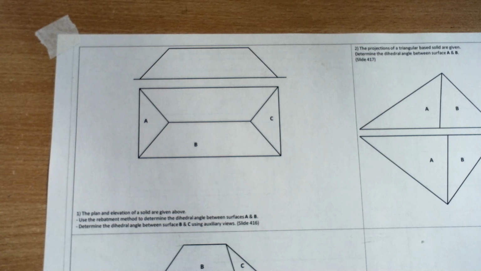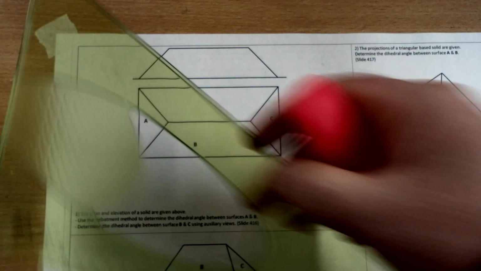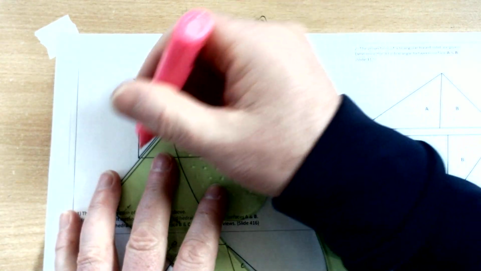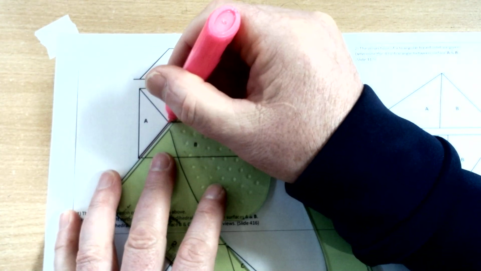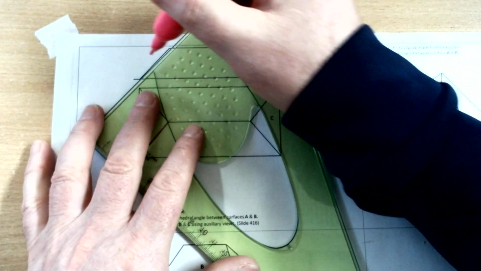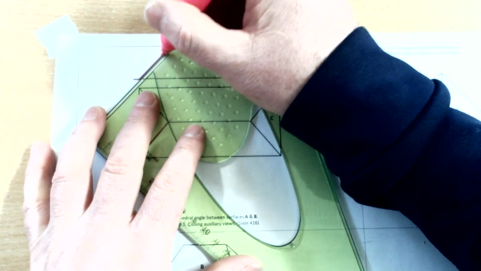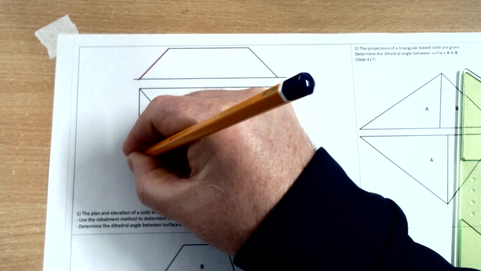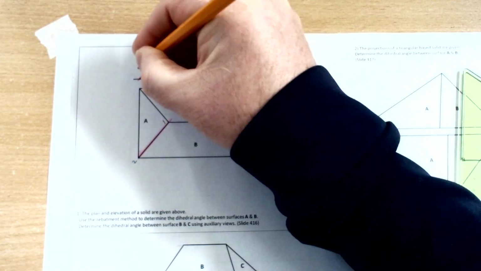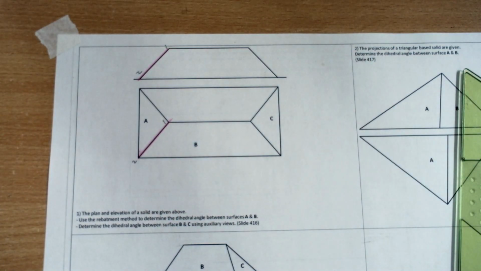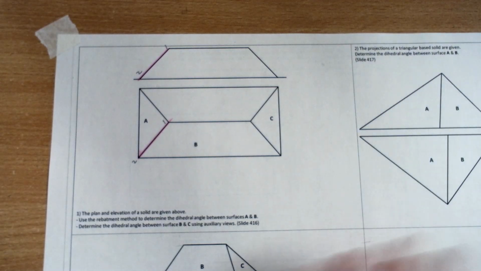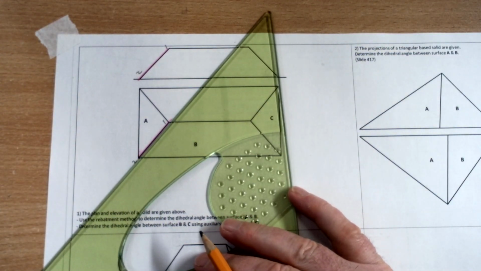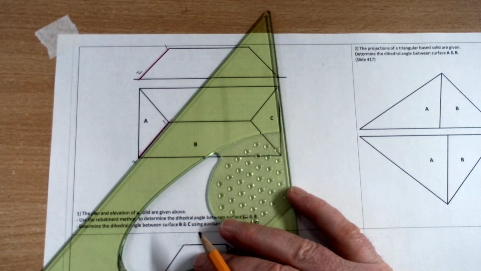So first thing I'll do, I'll colour in the line of intersection between A and B. That's the line of intersection in the plan, that's the line of intersection in the elevation. I'll give it some numbers, so I'll just go 1 and 2, 1 and 2. So the rebatment method involves taking an auxiliary of the line of intersection.